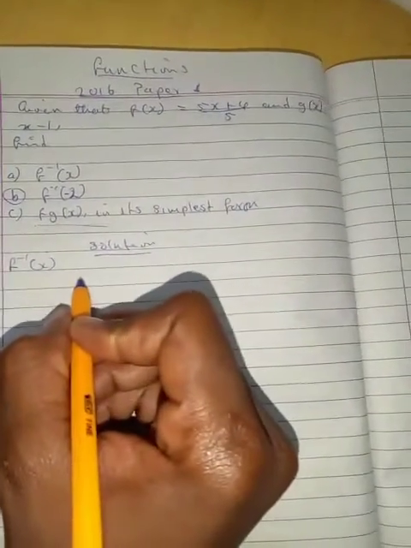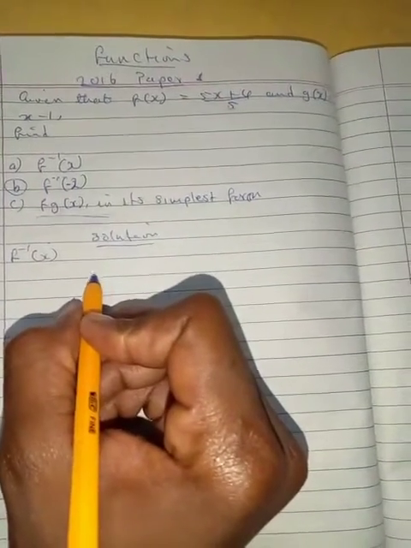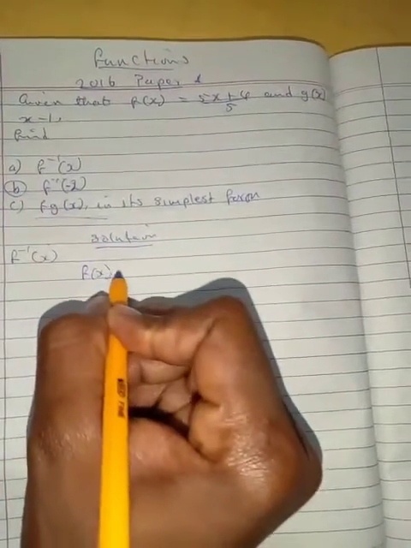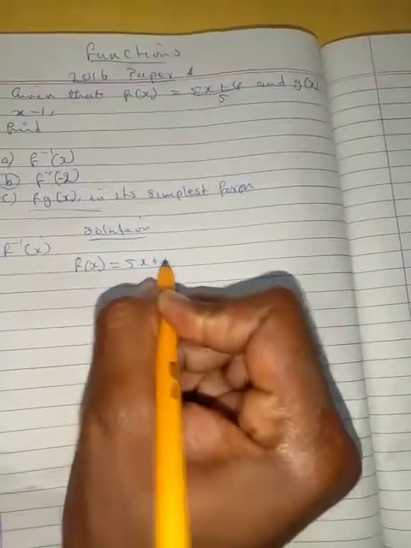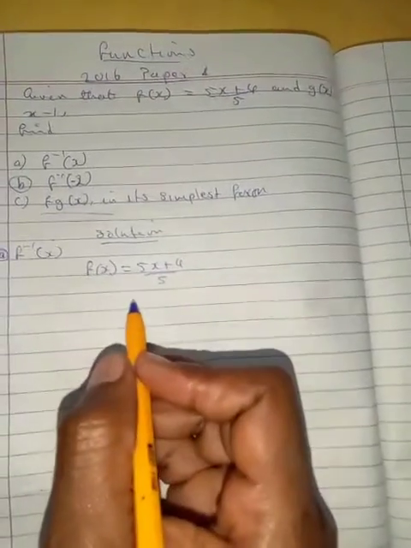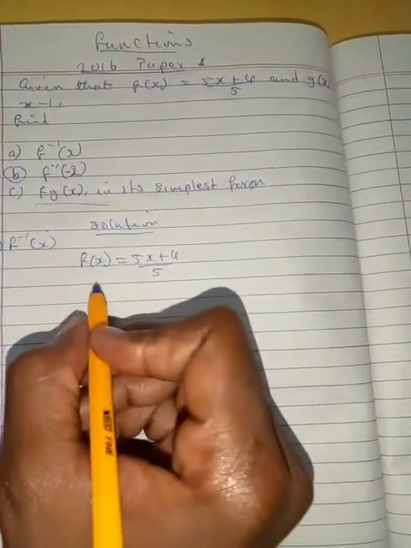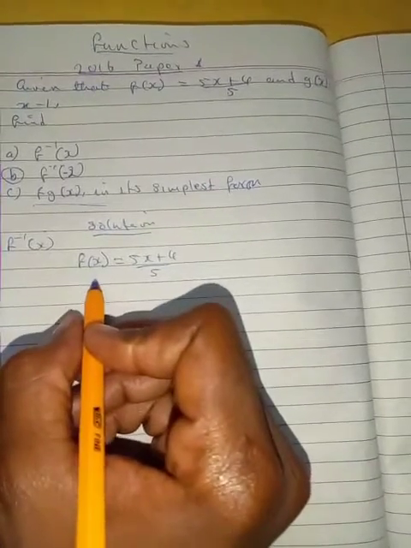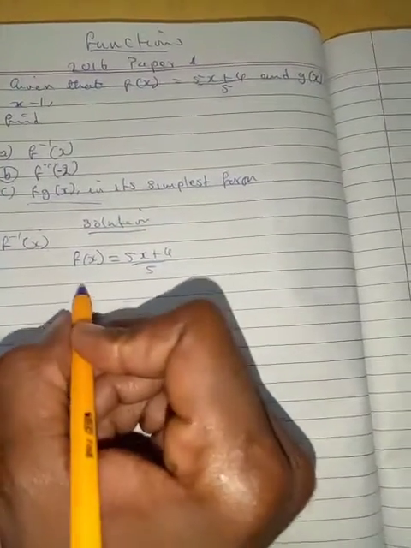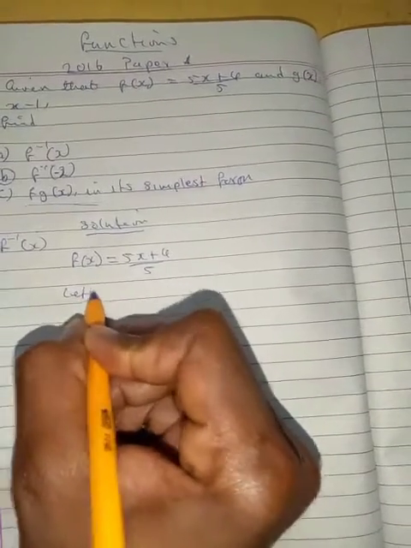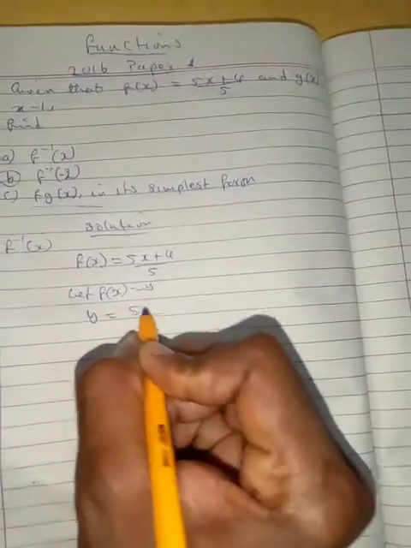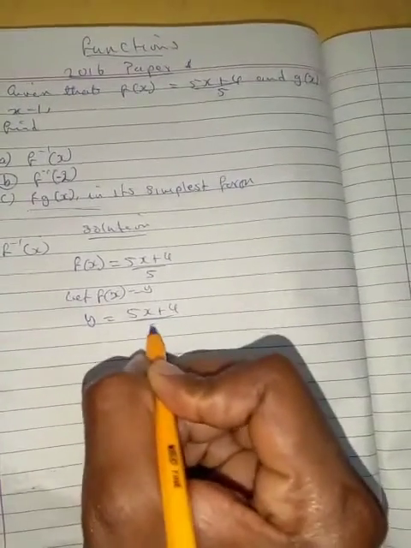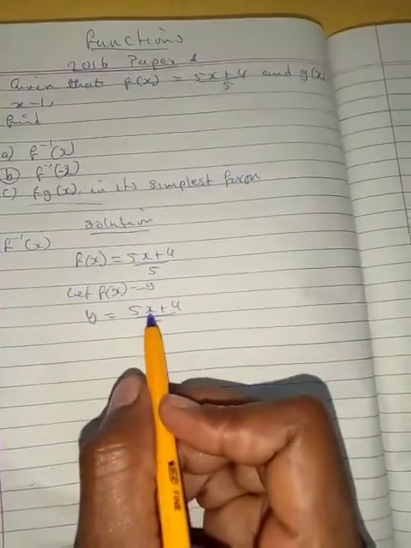When you are given the equation, the equation that we are given is f of x is equal to (5x + 4) over 5. This one is simple. The only thing you have to do is to let f of x be equal to y. So let f of x equal y, so y is equal to (5x + 4) over 5. Now for you to find the inverse, make x the subject of the formula and you find your inverse.